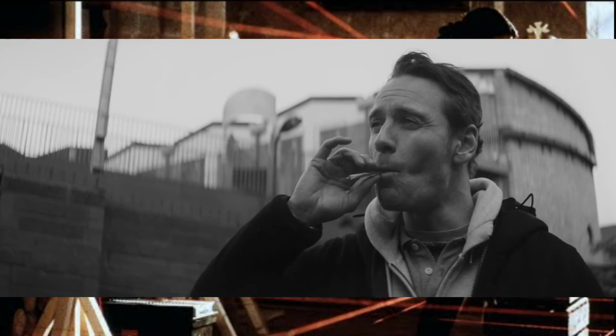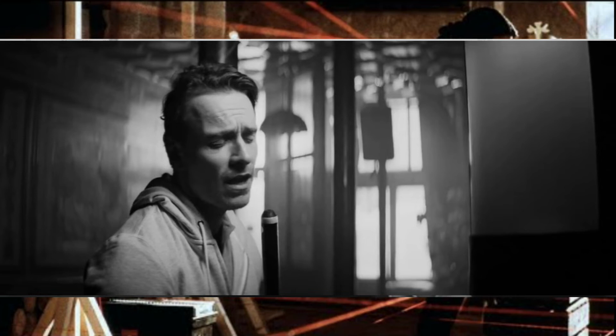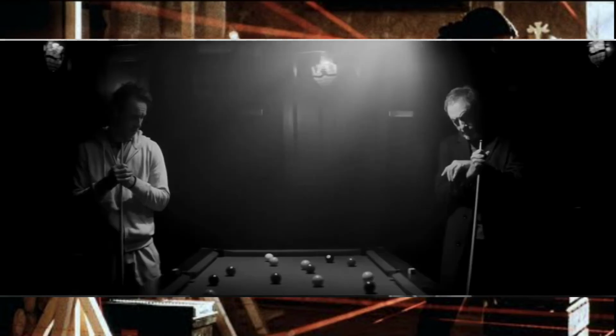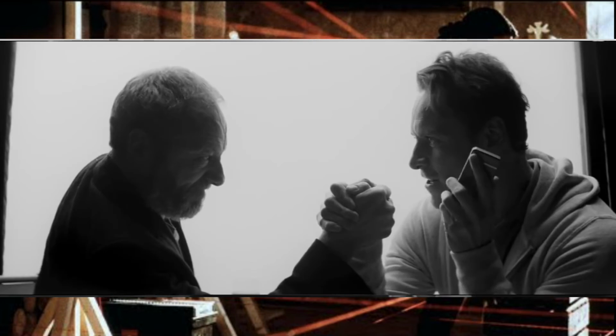And then we get this brilliant miming sequence where Fassbender starts to mime and the lighting is quite ethereal as the two play snooker, and the father starts to mime along too. They arm wrestle whilst the phone goes to reveal that the heist is on.